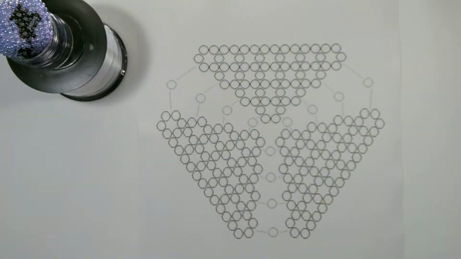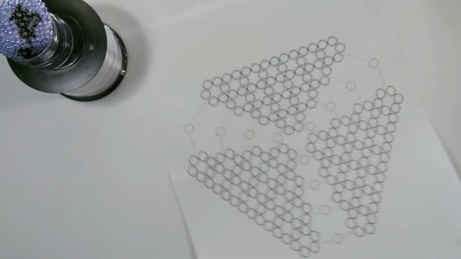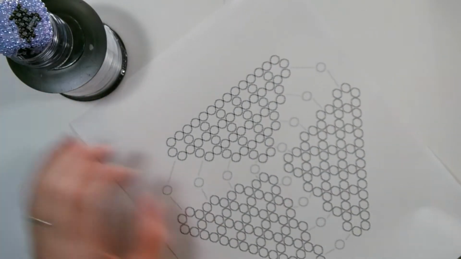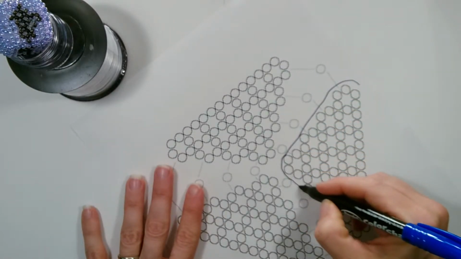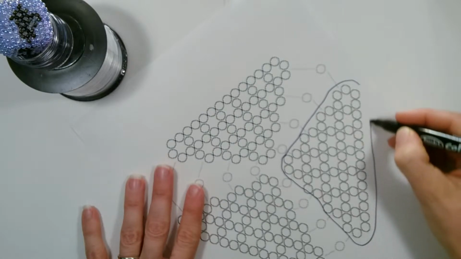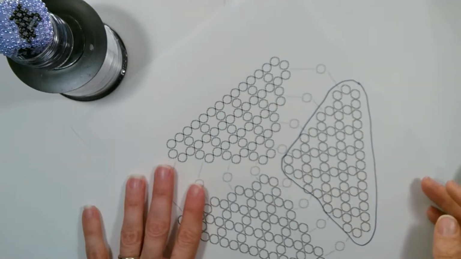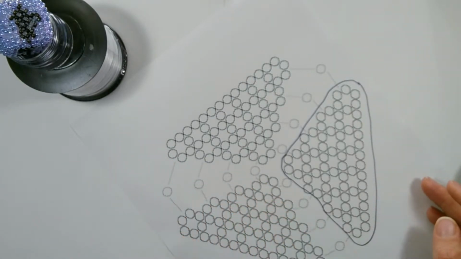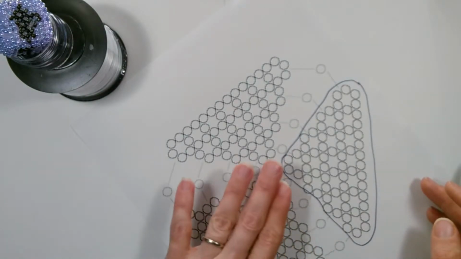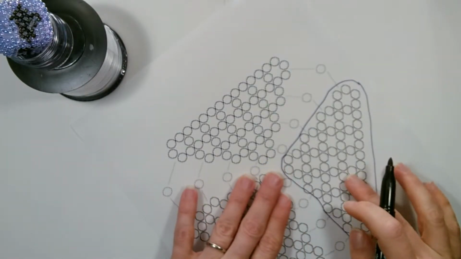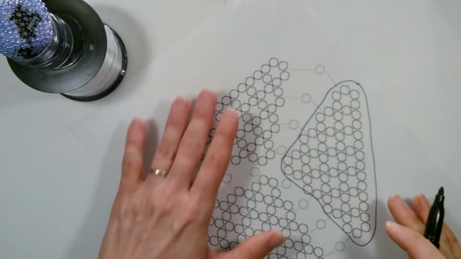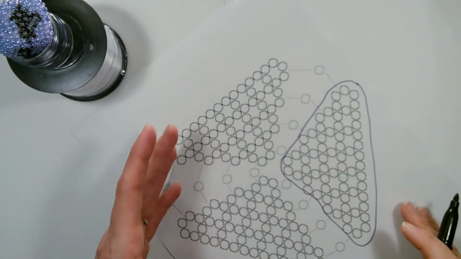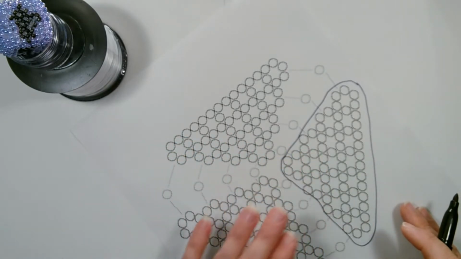Now, when creating a triangle, what I do is I turn the graph to the side and I just focus in on one triangle. Now, like I said, with these designs, you only need to focus in on one because the other 2 are exactly the same. So you don't need to worry about the other 2. If you have one with different designs, then you'll need to.